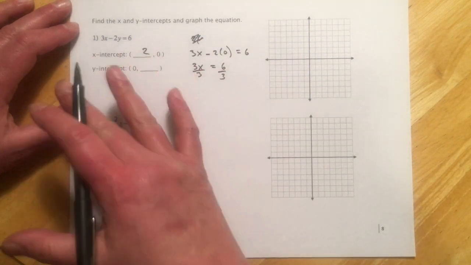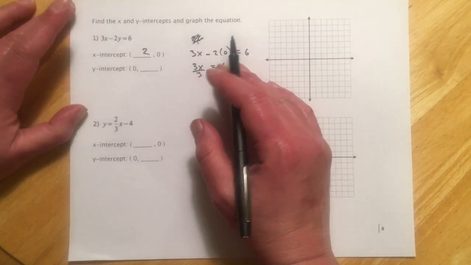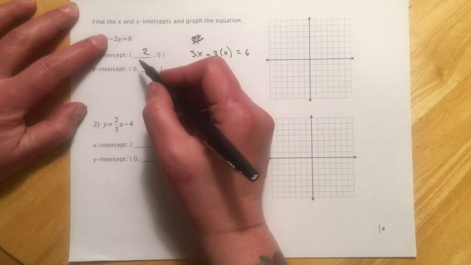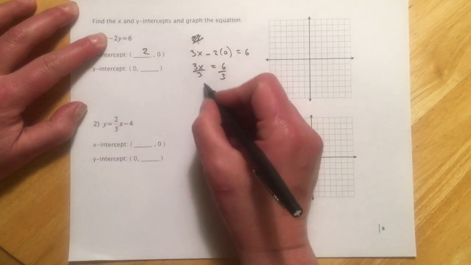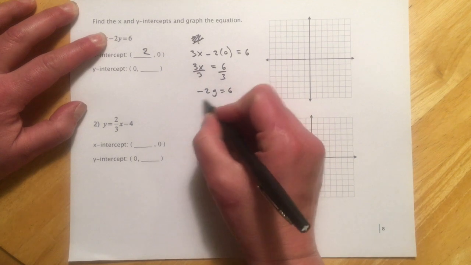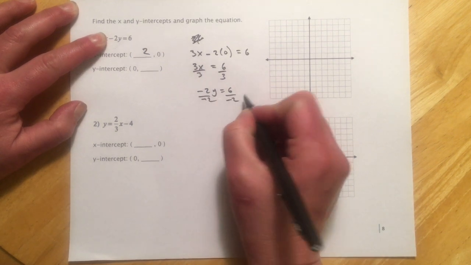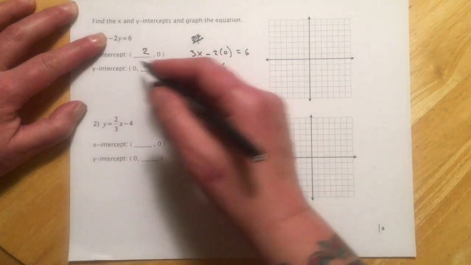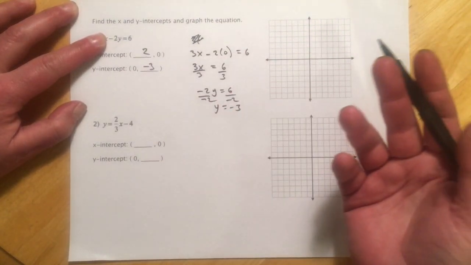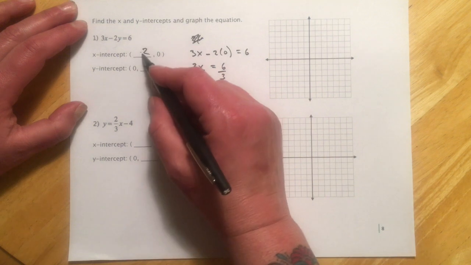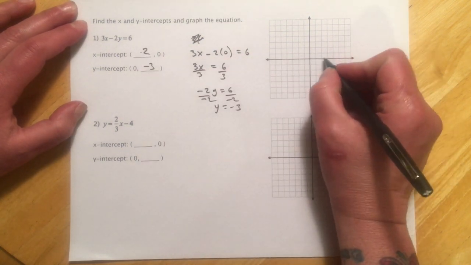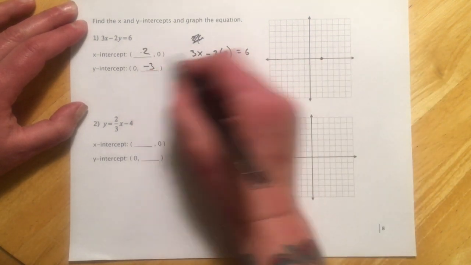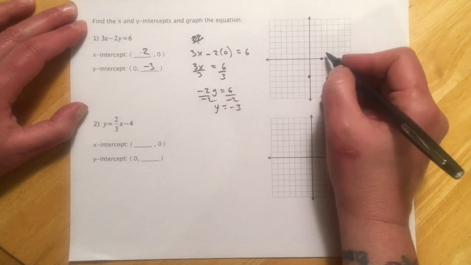But you can do a lot of these without having to actually do this step over here. So like here I'd go, x is 0, so then that just leaves me the negative 2y equals 6, and then dividing that, y equals negative 3. So then that gets me my 2 points, and then I can use those to graph my line. So here when x is 2, y is 0, and when x is 0, y is negative 3.